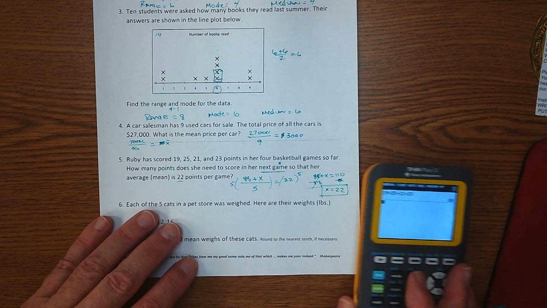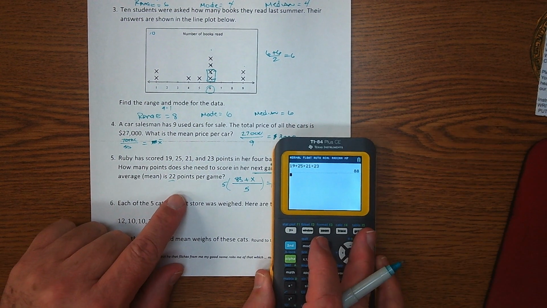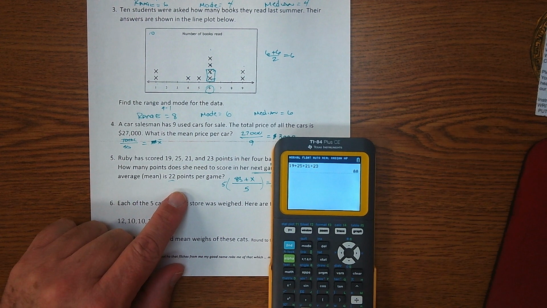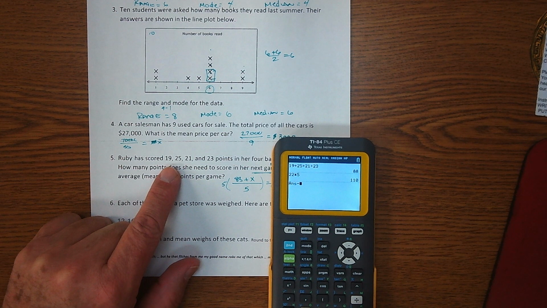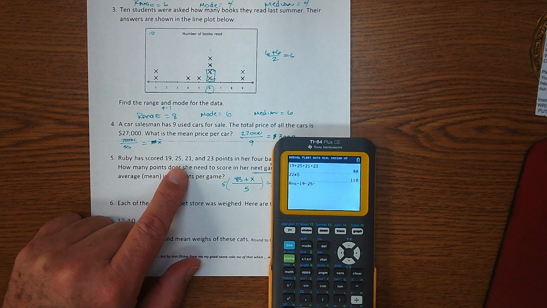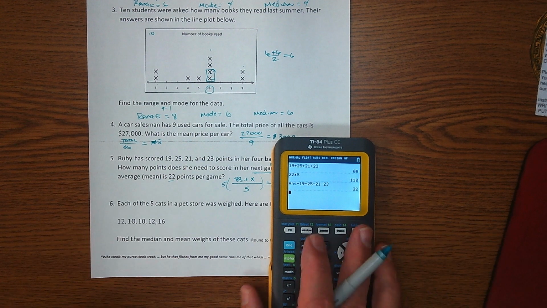A quick way to do that would be to simply take the 22 points, each point for an average, and times that by 5. She's got to get 110 points. Then you just subtract these really easy scores here: 25, subtract 21, subtract 23. And that gives 22 points also.